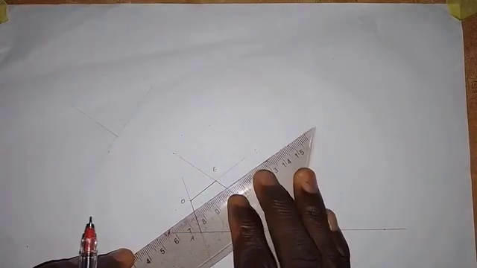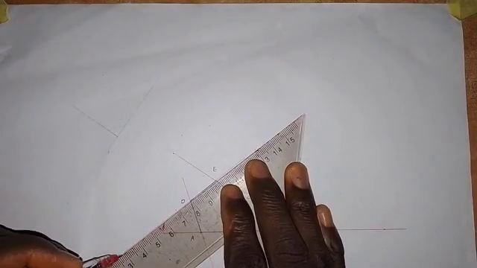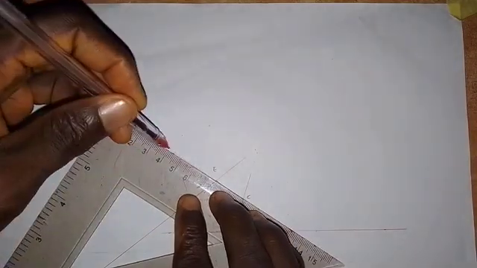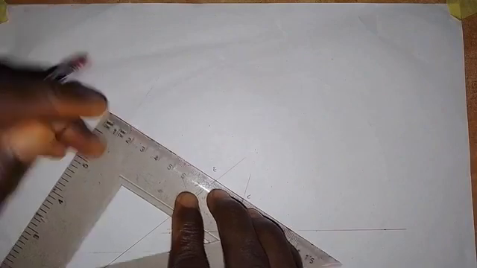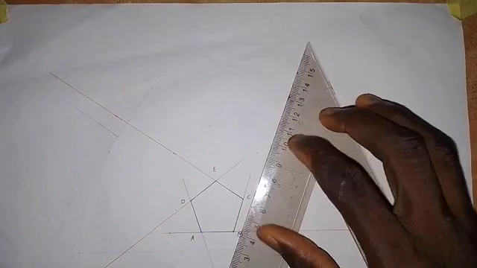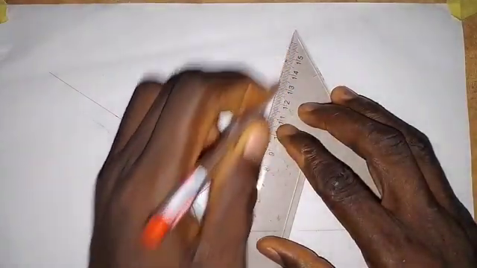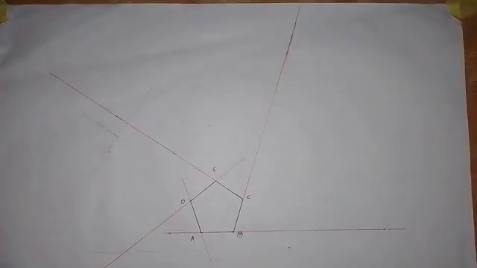And this point D here, I will extend this line in this direction. This point E, I will extend this line in this direction. And point C, I will extend this line so it goes in this direction. Alright, so we have all the points extended.